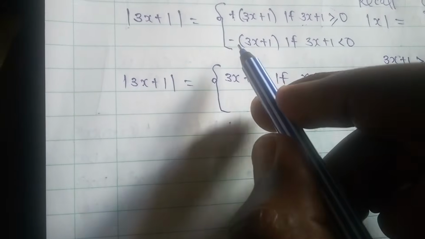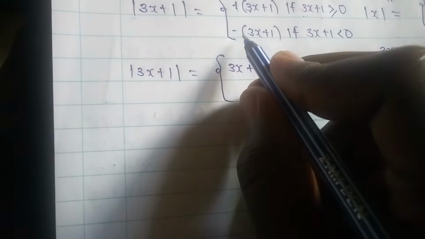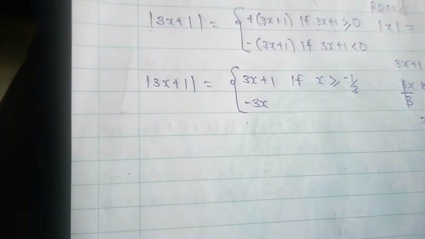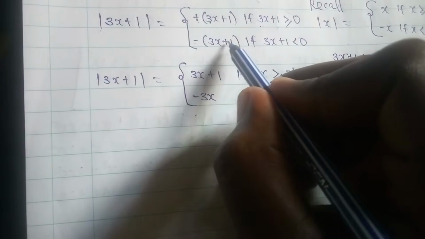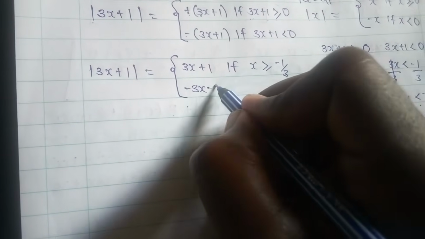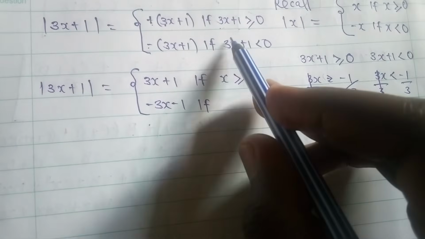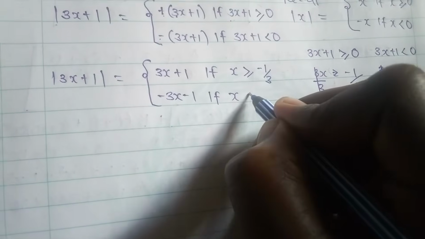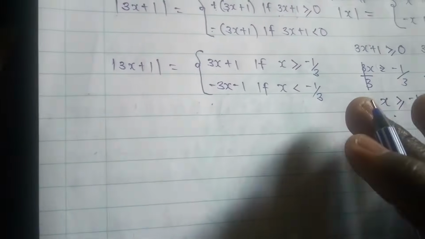And also that negative we are going to multiply with everything inside the brackets: negative times 3x is negative 3x, and negative times positive 1 is negative 1 if, since I've already evaluated that inequality, just get that value, x less than negative 1 over 3.